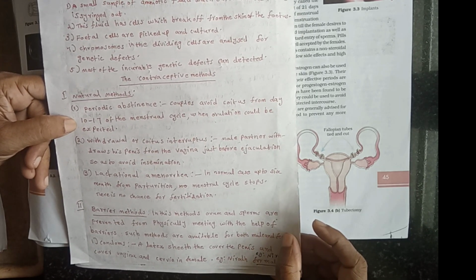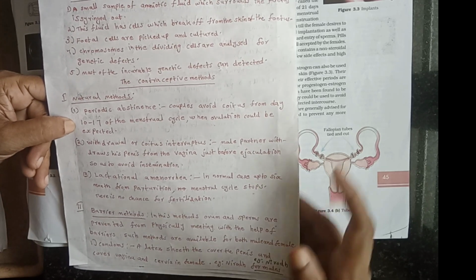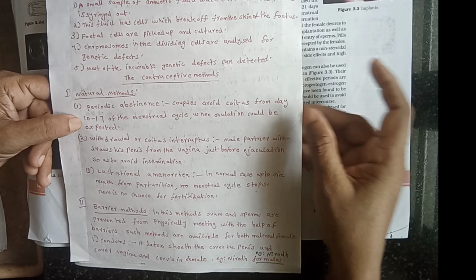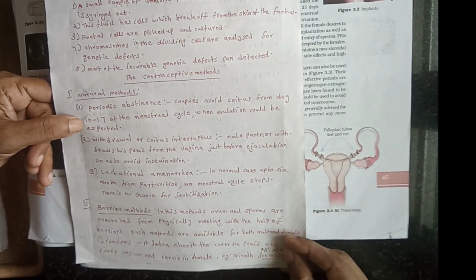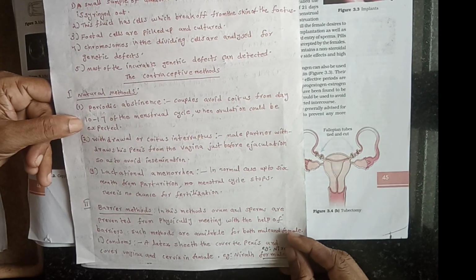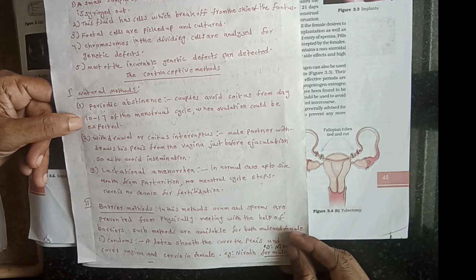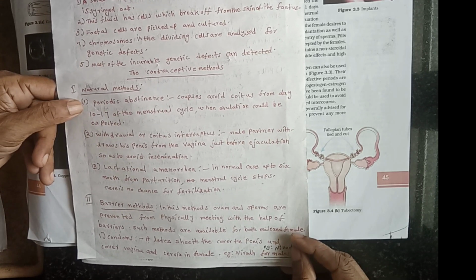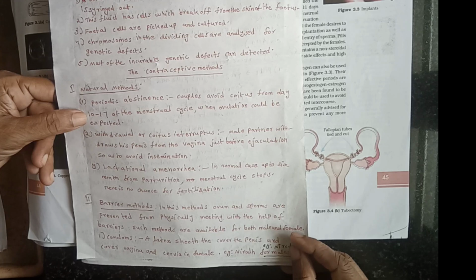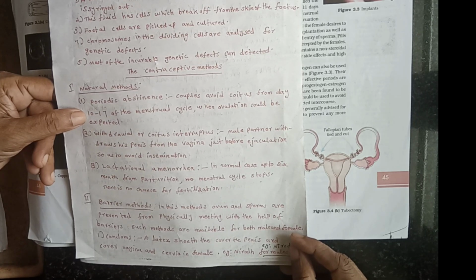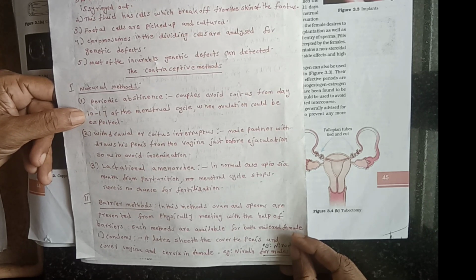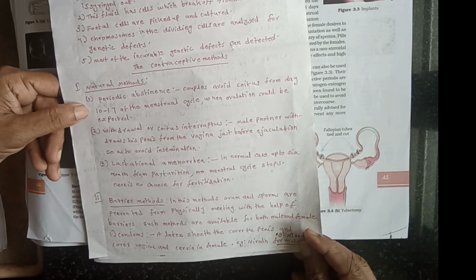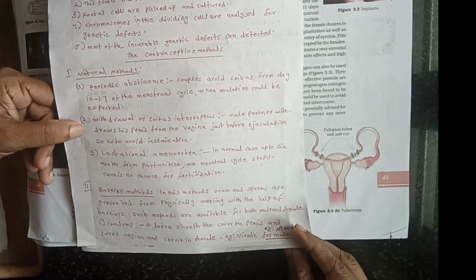That is, couples avoid coitus or mating from day 10 to 17 of the menstrual cycle. Couples avoid mating from day 10 to 17 of the menstrual cycle, when ovulation could occur unexpectedly.